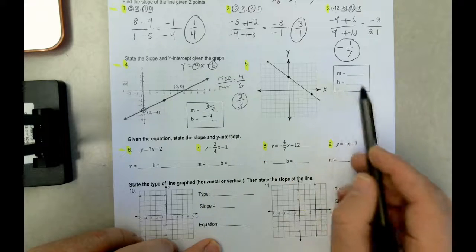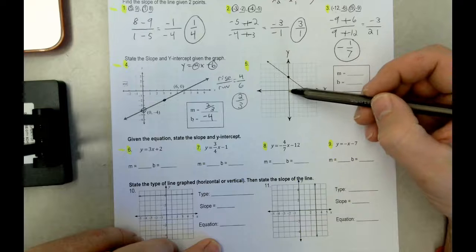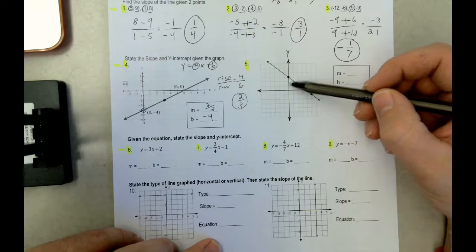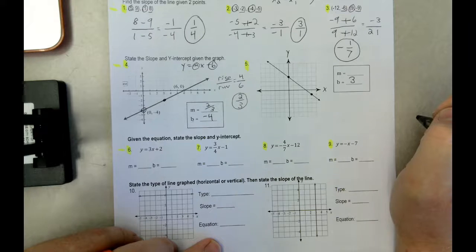So my b value, which is my y-intercept, well, where does that cross? It crosses on the y-axis. It's above the x-axis, so that's positive. So 1, 2, 3. Positive 3 for my y-intercept.